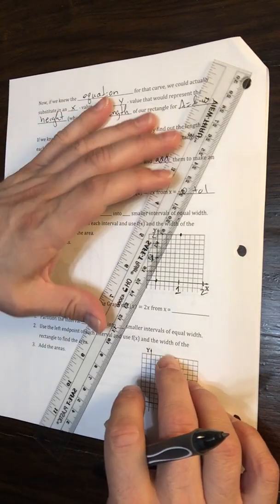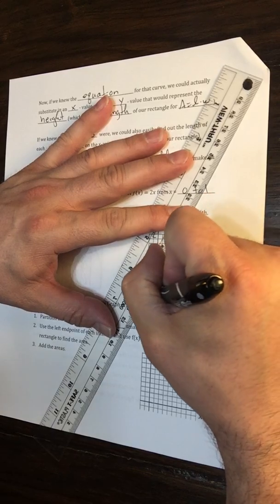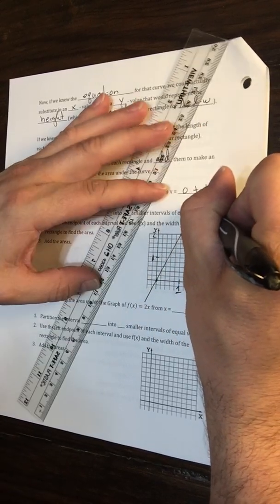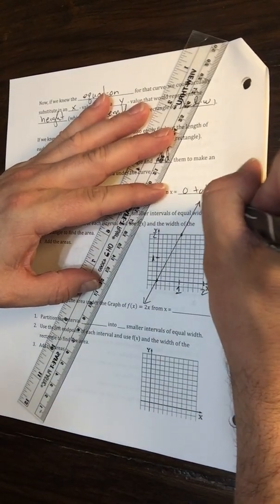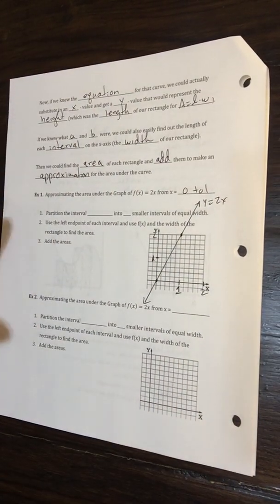So I'm going to get a ruler, which is left out from a few days ago, just sitting on my desk with nothing to do. And there's my graph, right? There is y equals 2x. Feel free to pause and get your own ruler and do that if you want.